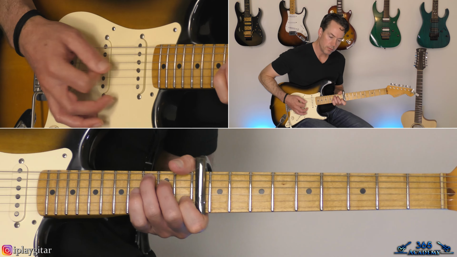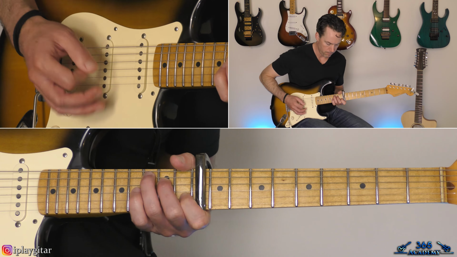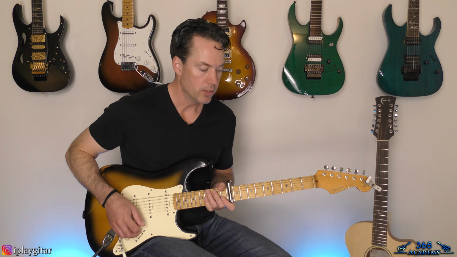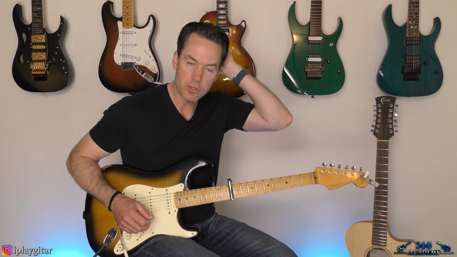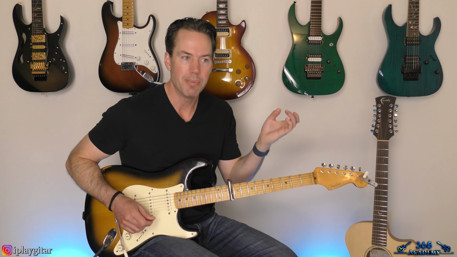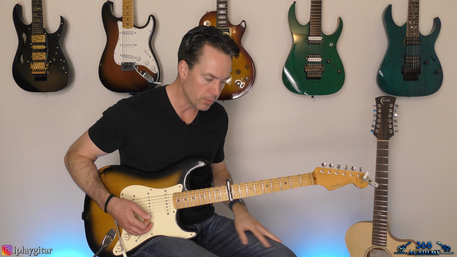Then it starts back over with the same verse. So it's the same verse and same chorus repeated again. And then we get to the solo section. So the solo section kind of uses those same chords, but it adds like a little melody around it. So here's what the solo sounds like.